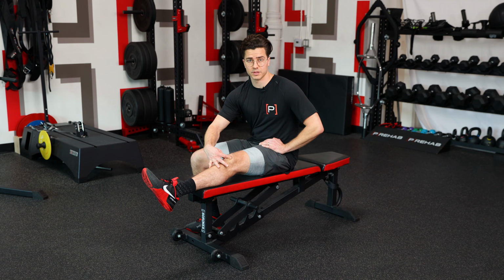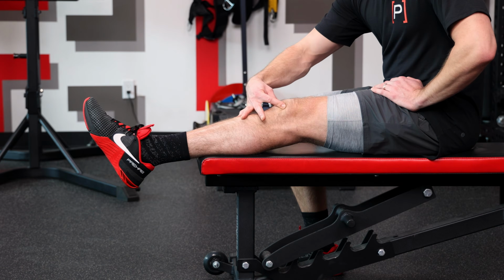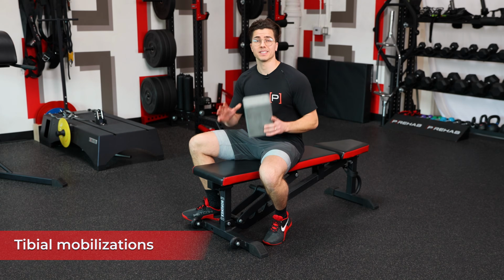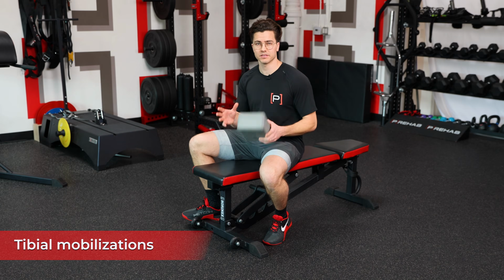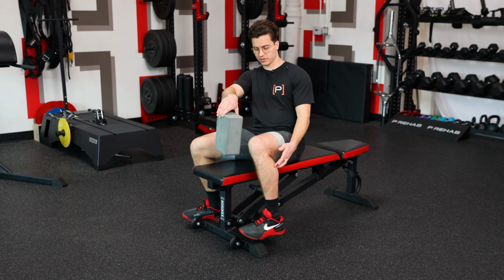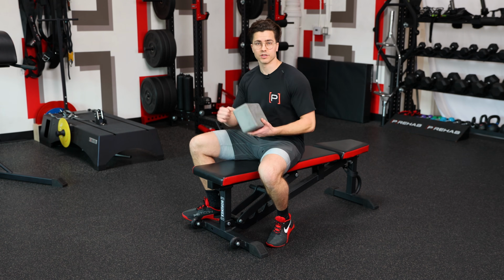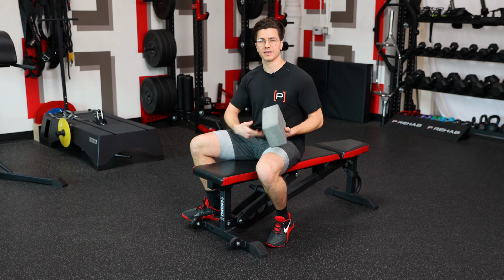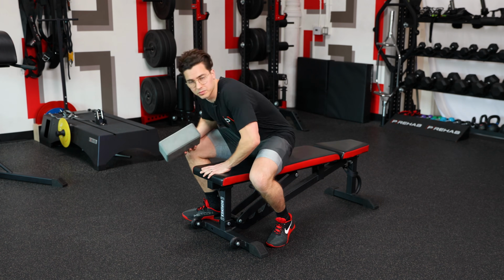And this is just to start to improve some of those kneecap mechanics. That's going to then allow us to get that full knee stretch once we actually start stretching into knee extension. And so for the next exercise, these are going to be tibial mobilizations. So if you remember back, we need internal rotation of the tibia in order to improve our knee joint mechanics and get back to that full knee extension mobility.